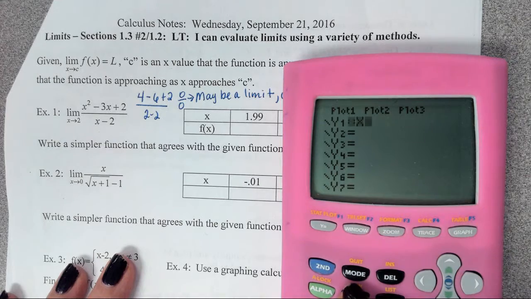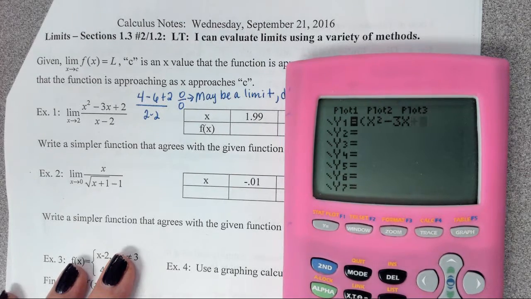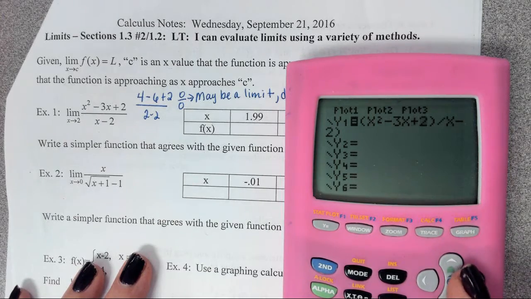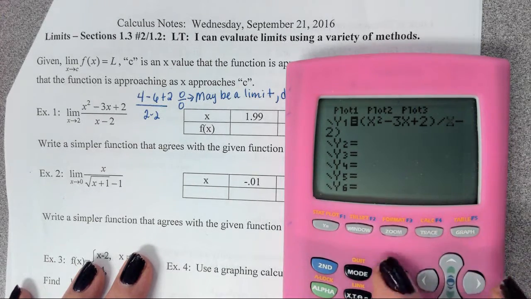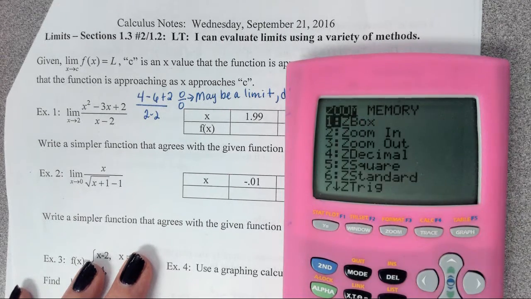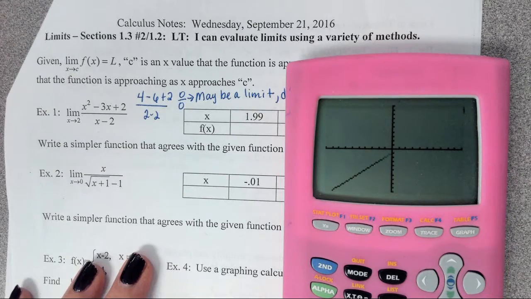So the function is x squared minus 3x plus 2, and I need all of that in parentheses, divided by x minus 2. Oops, I forgot my parentheses on the top and the bottom. Okay. And so now we're going to do a zoom 6 to see it.